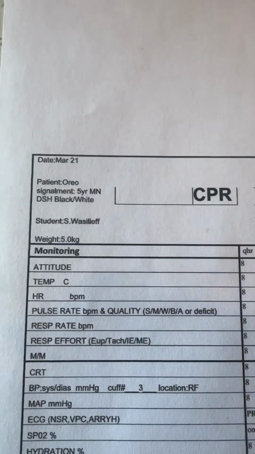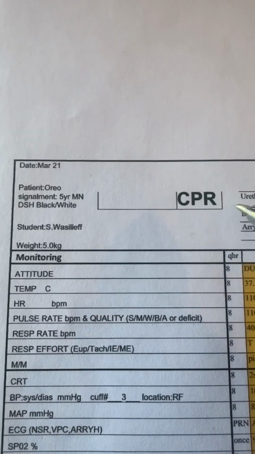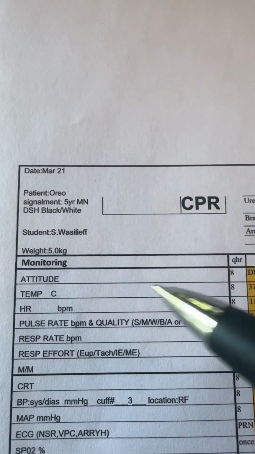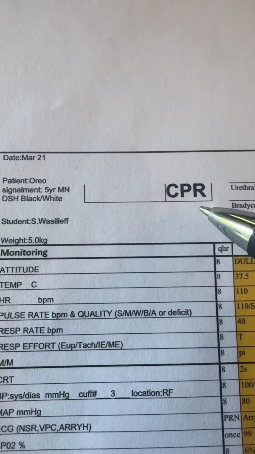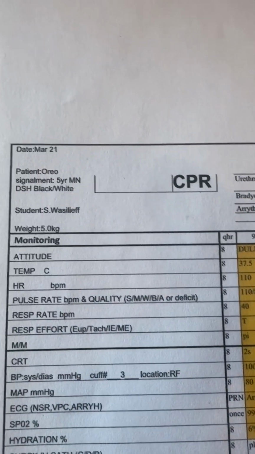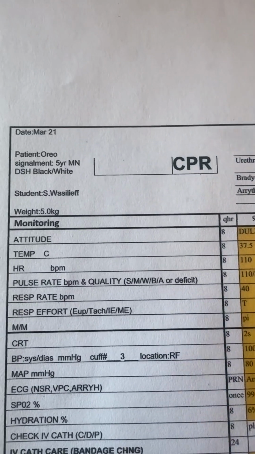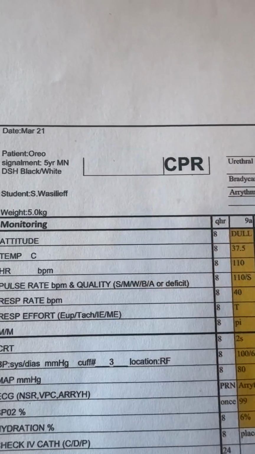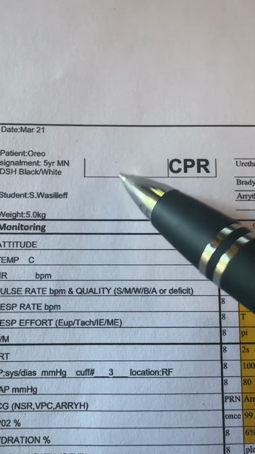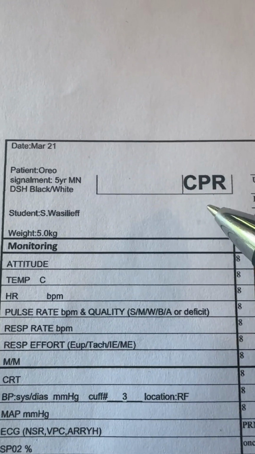On this side, we have that this cat is a CPR. Some of them have DNR, CPR, and whether it's closed chest or open chest, and you can circle them, but because this was done online, you can simply erase or enter in CPR, so there's not different versions on here that could be confusing.